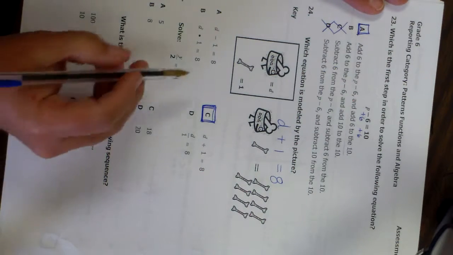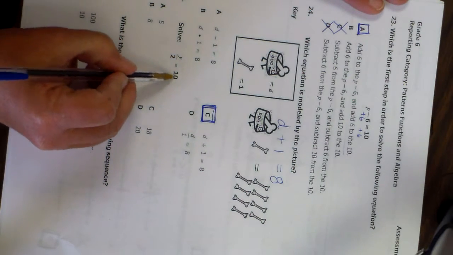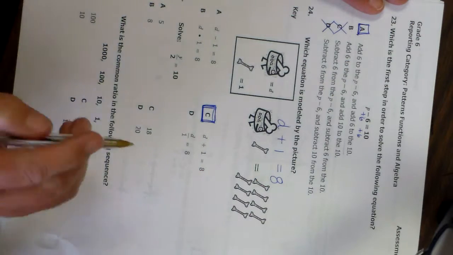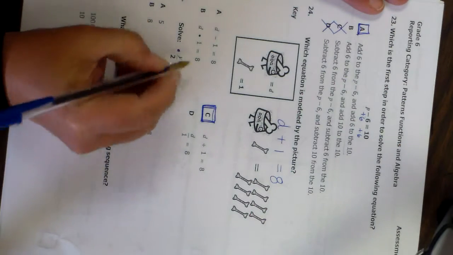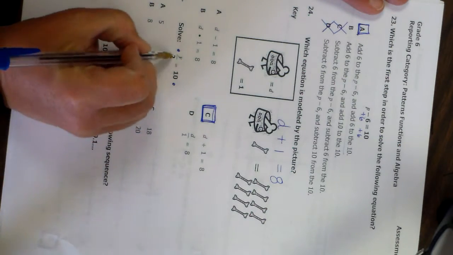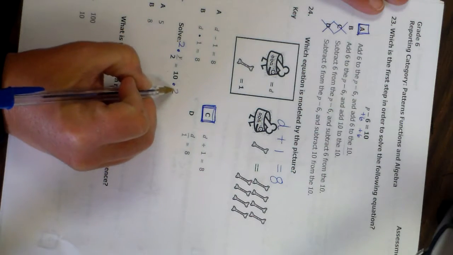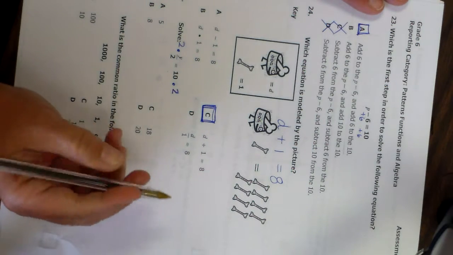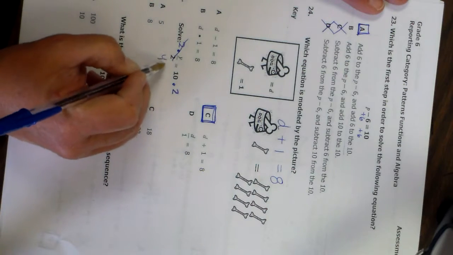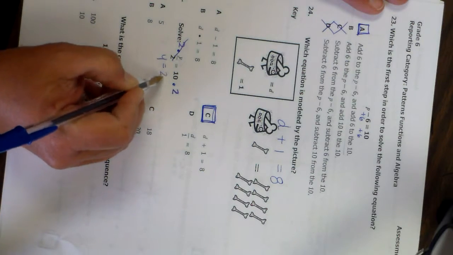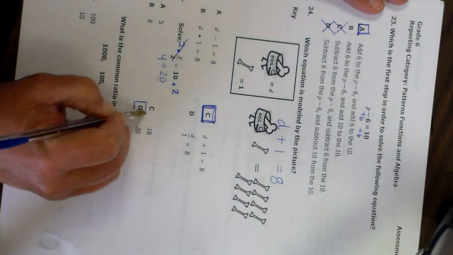Number 25. Solve y divided by 2 equals 10. Again, questions. What is the variable? Y. What's it attached to? 2. How is it attached? Division. How do I undo it? Multiplication. What do I multiply by? Whatever is attached to the y, which in this case is 2. What I do to one side, I must do to the other side. Y equals 10 times 2, which is 20.